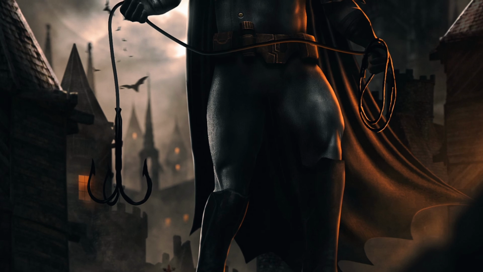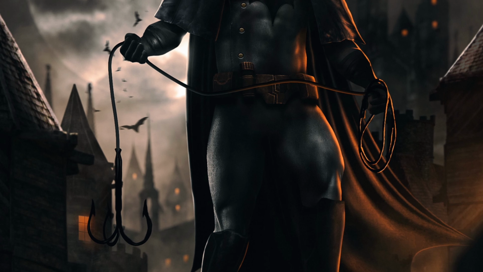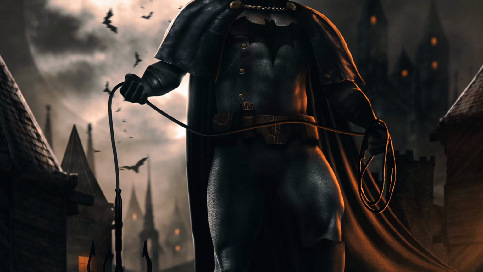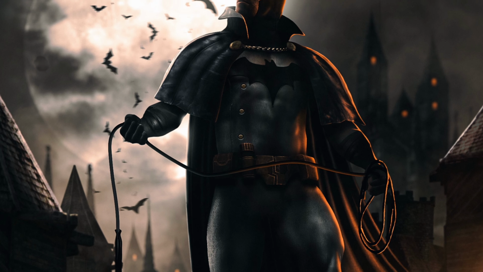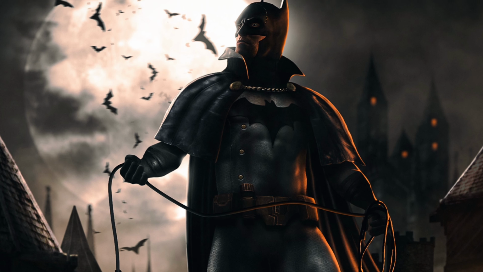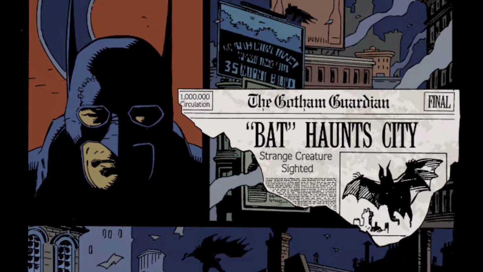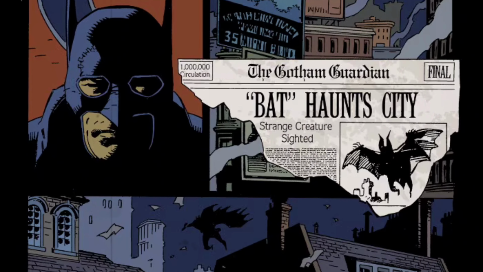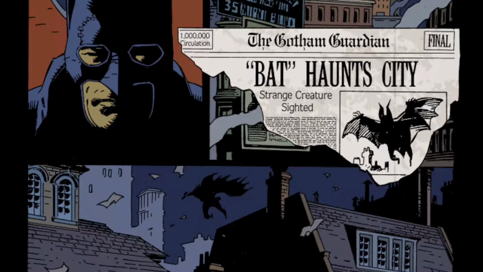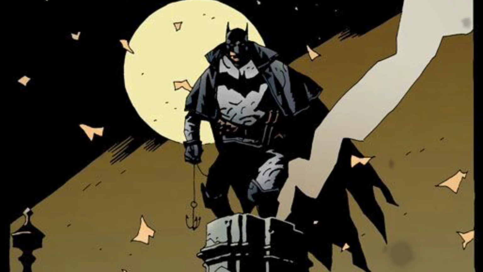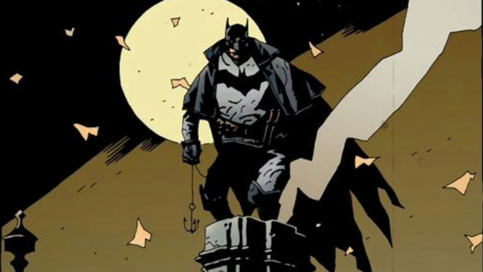So there's a version of Batman that doesn't get as much widespread attention, but is actually one of the most unique takes on the character. And this is in reference to Gotham by Gaslight, which is a reimagined version of Bruce Wayne during the late 1800s and an overall Victorian era style.